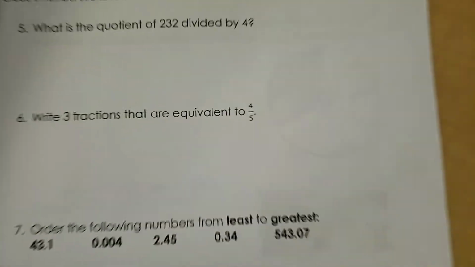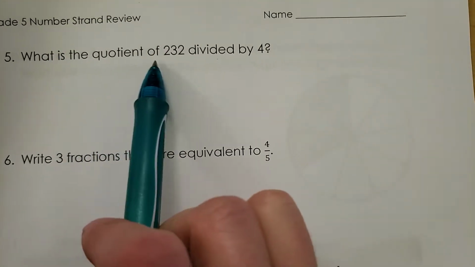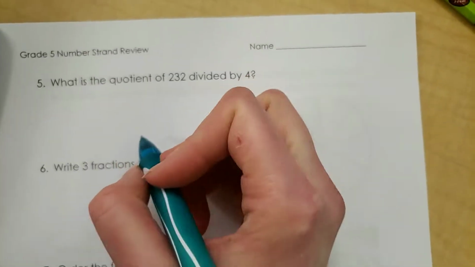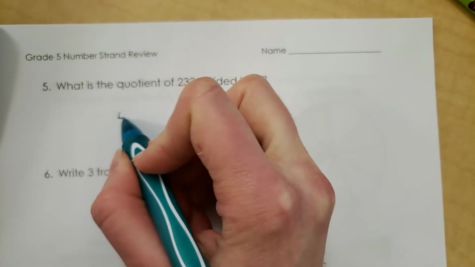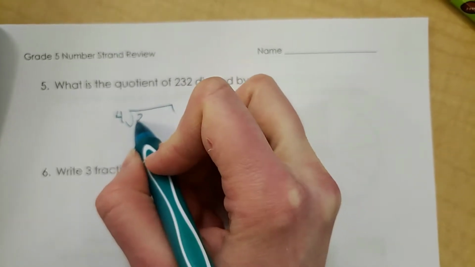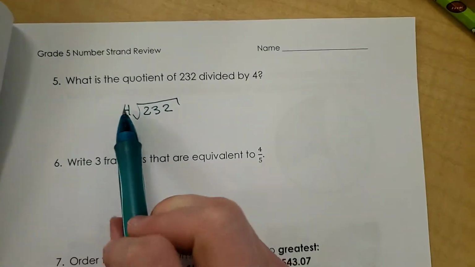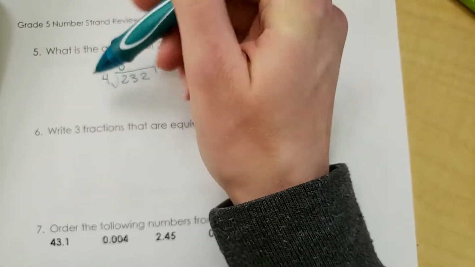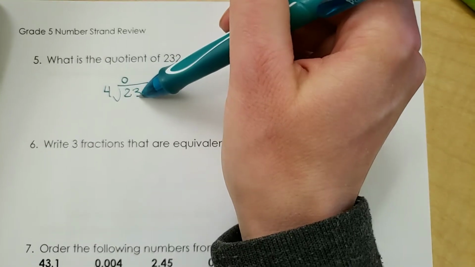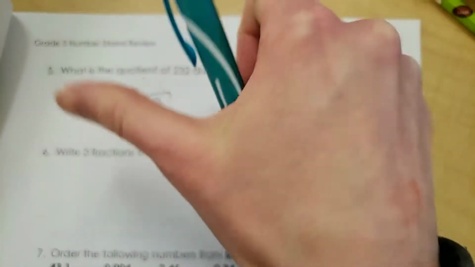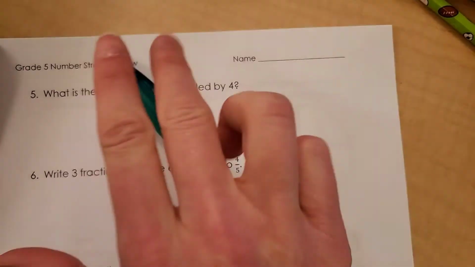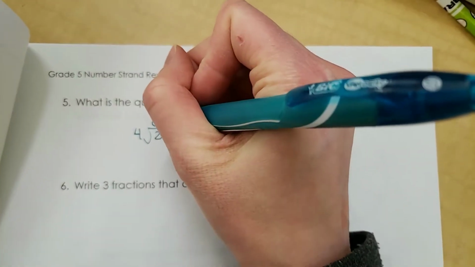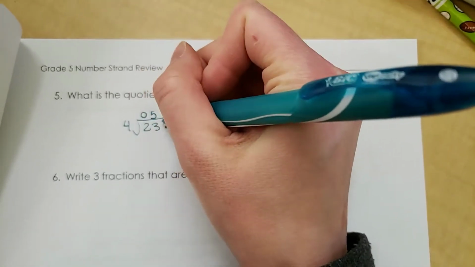Next on the second page here, we've got: what is the quotient of 232 divided by 4? So that's just asking you to divide. We've got a 4 and 232. So 4 does not go into 2 at all. We can put a 0. And then it just bumps into the next number here, which is 23. So if we go 4, 8, 12, 16, 20, we can't go to 24, so we go 5 times with 3 left over.